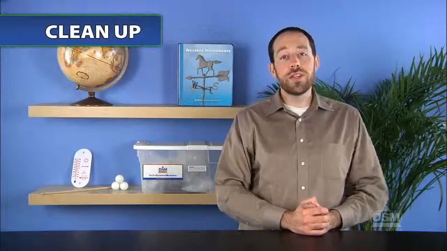To conclude the activity, have the students place their completed activity sheets in their journal envelopes. Collect the envelopes and return them to their storage place.